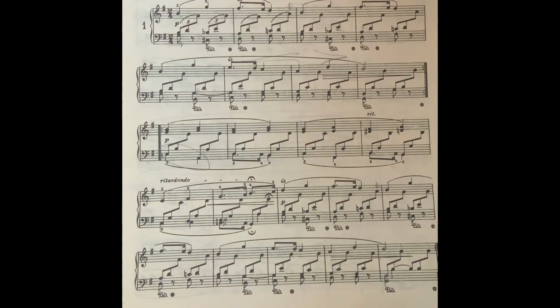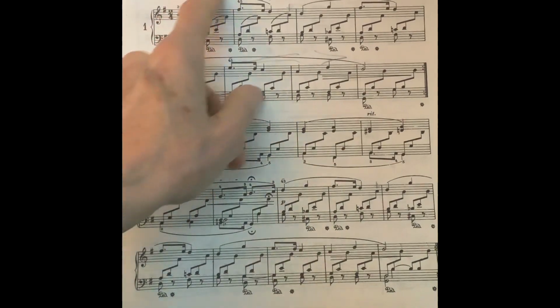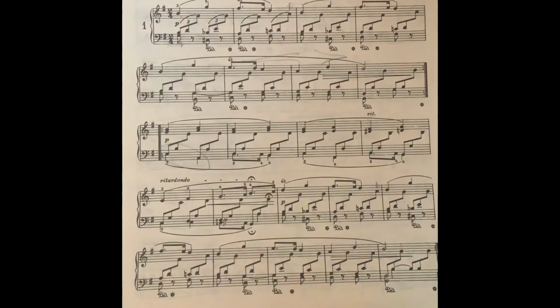Let's see how that sounds again. Right? And what's cool is this is going up, making an upward arc. This is making a lower arc. And then that happens again. So they really complement each other.